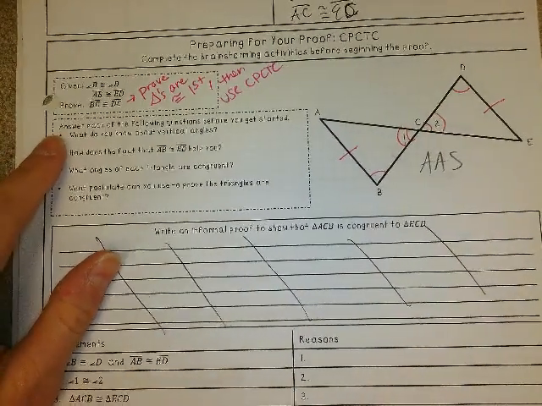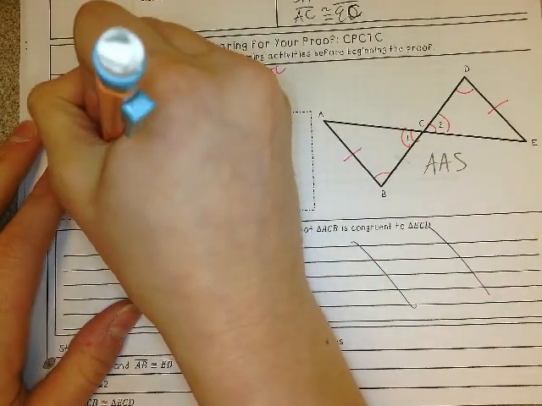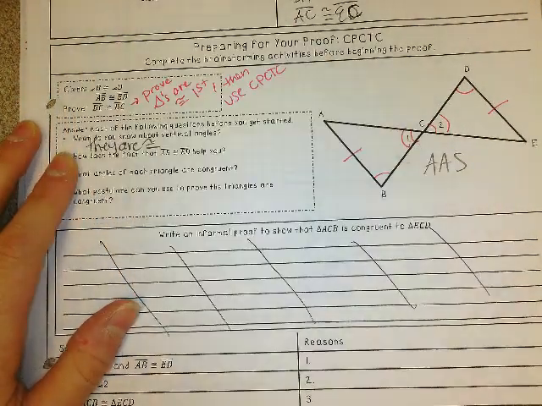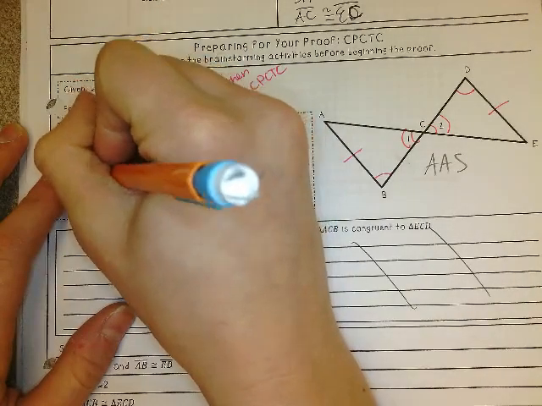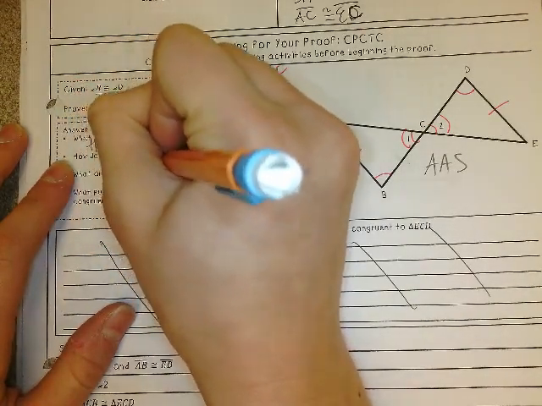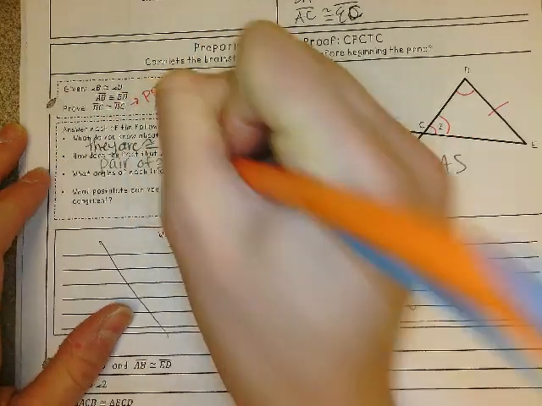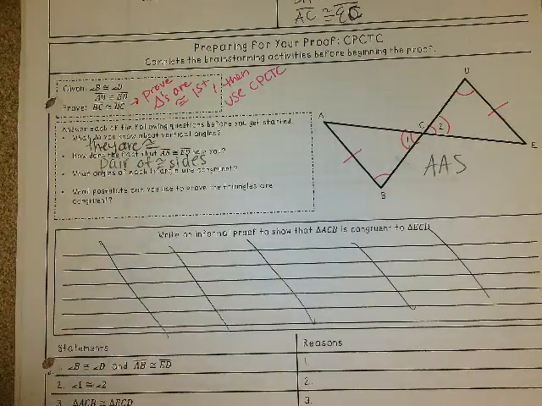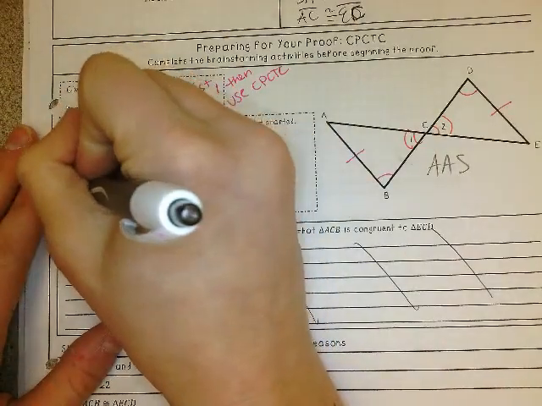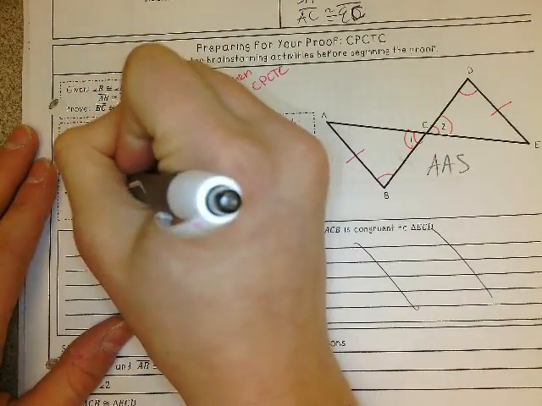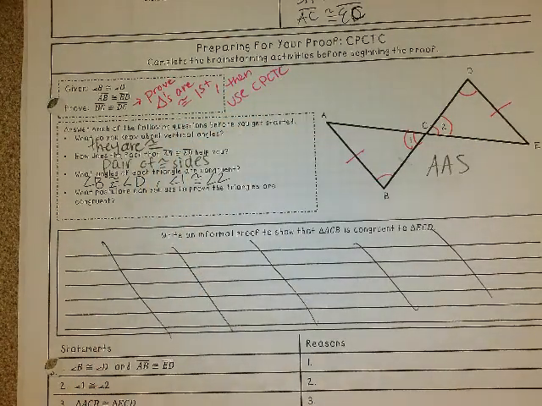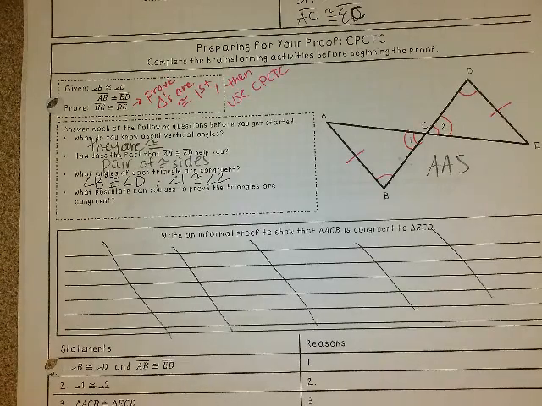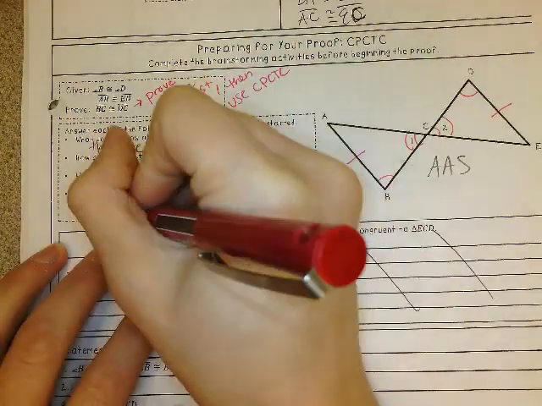What do you know about vertical angles? They are congruent. How does the fact that AB is congruent to ED help you? We get to compare congruent sides. What angles of each triangle are congruent? We know angle B is congruent to angle D, and we know angle 1 is congruent to angle 2. What postulate can you use to prove the triangles are congruent? Angle, angle, side.